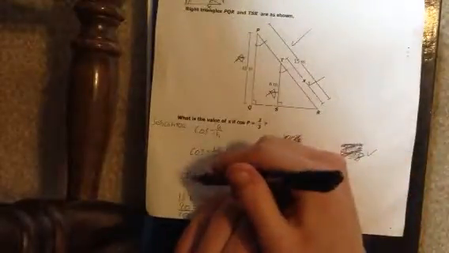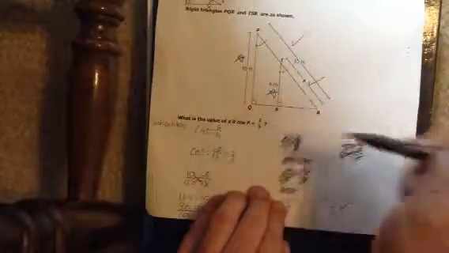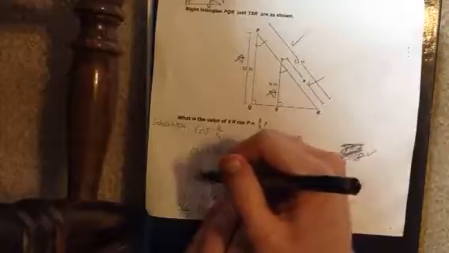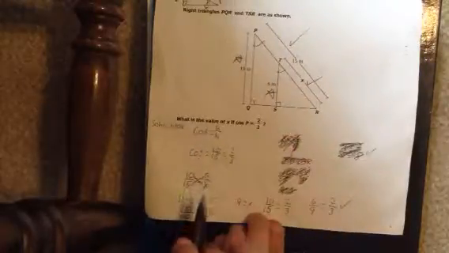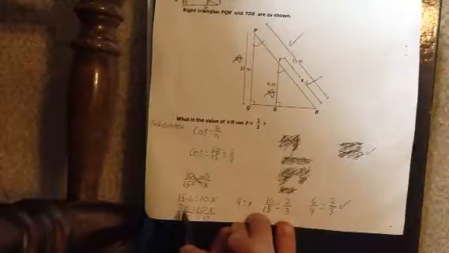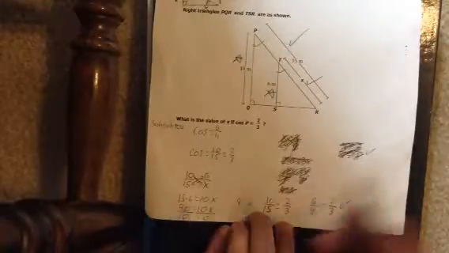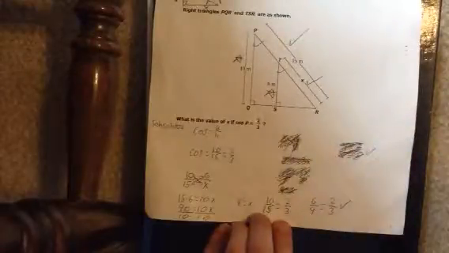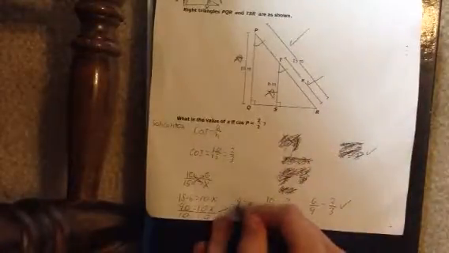So 10 over 15 equals 6 over x. Cross multiply: 15 times 6 equals 10x. 15 times 6 equals 90, and 90 equals 10x. Divide both sides by 10 to get x alone, and you're left with 9 equals x.